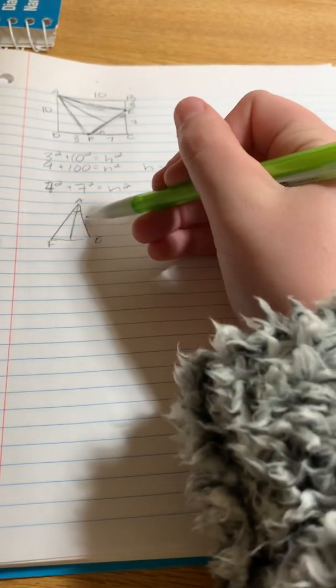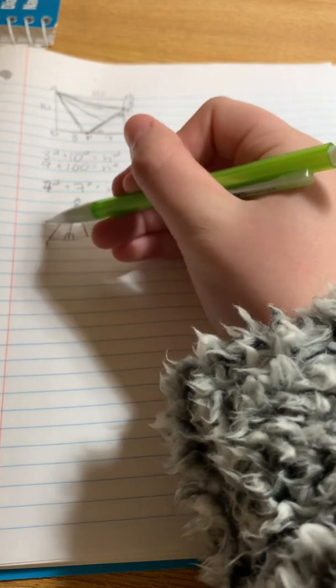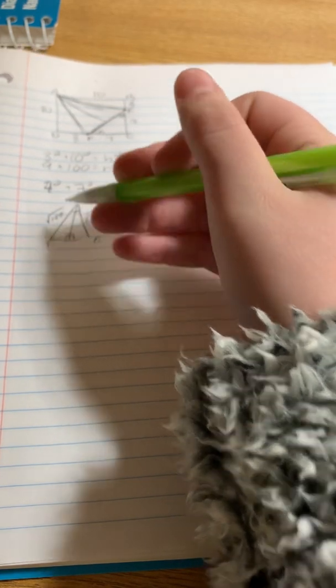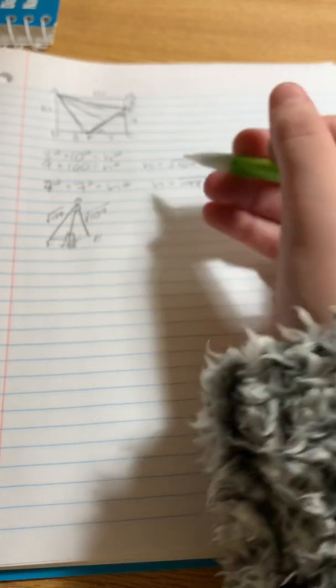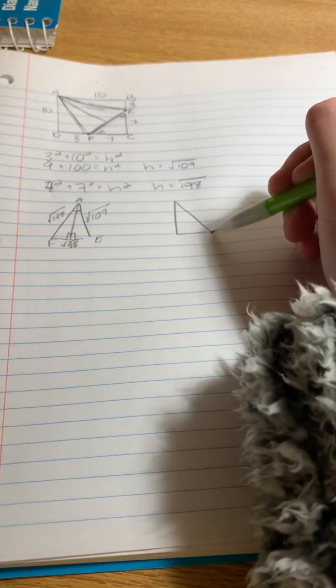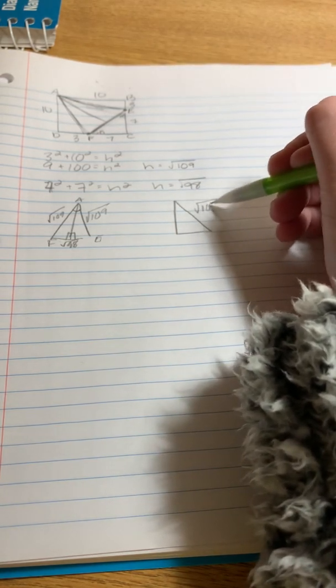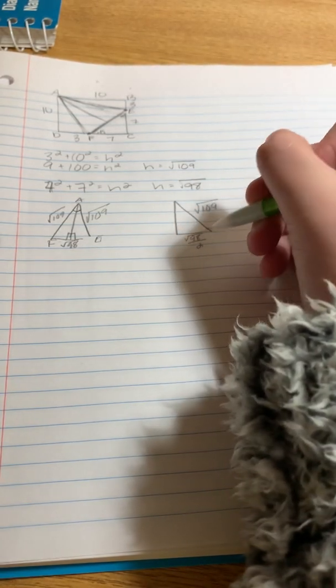So we have two triangles, 109. These are right triangles, and then the square root of 98. So the triangle is going to be hypotenuse square root of 109, and then square root of 98 over 2.